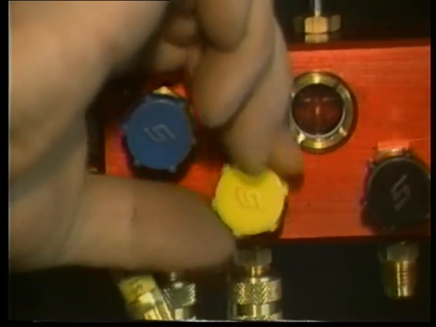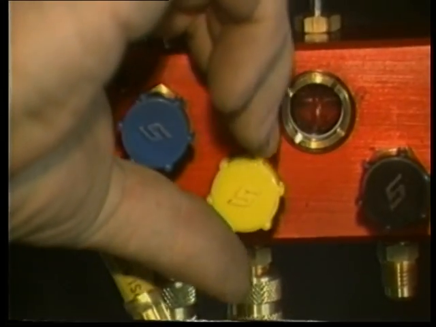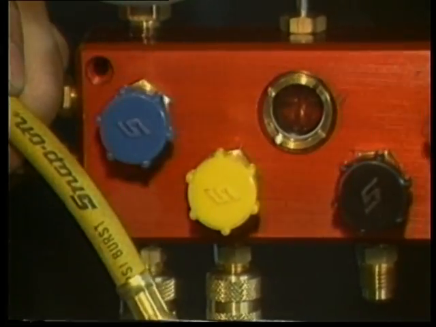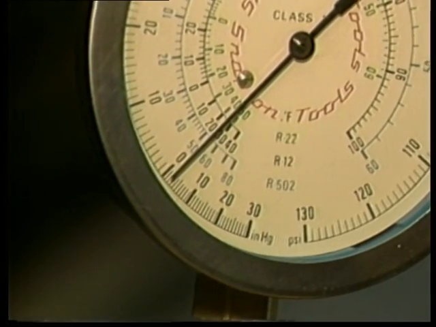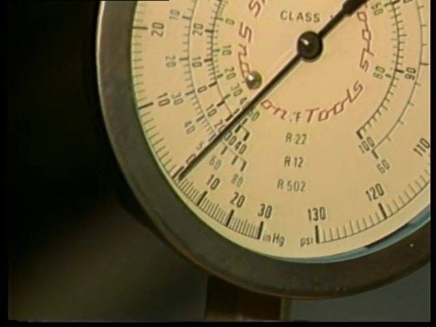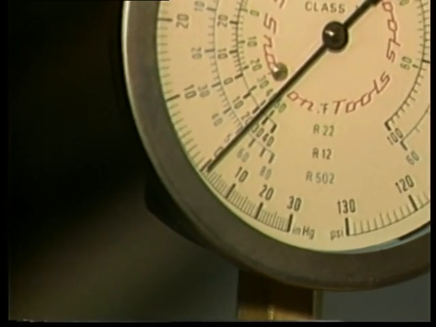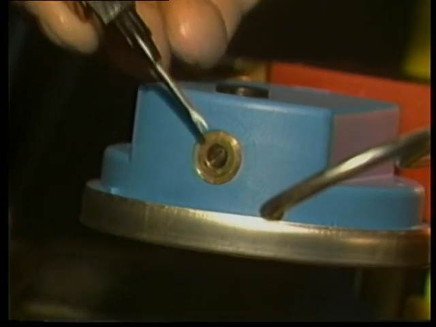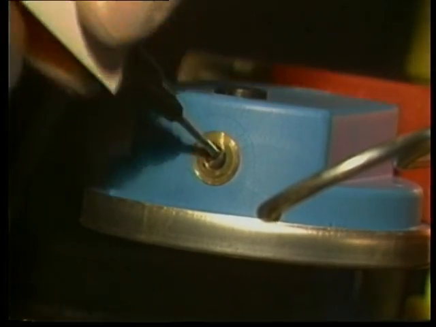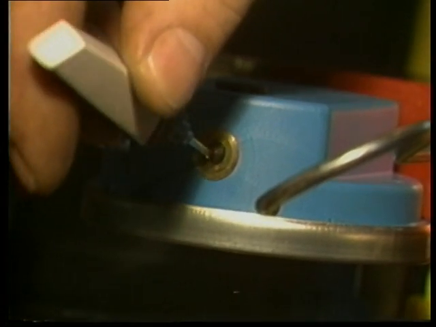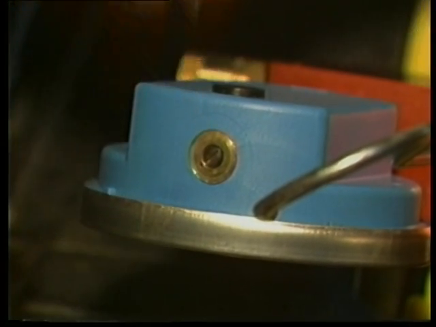Close the center hose fitting to prevent loss of refrigerant during your performance test. Make sure that the gauge needles are zeroed. An adjustment screw is normally provided so that you can center or zero the needle when no pressure is allowed to enter the manifold.